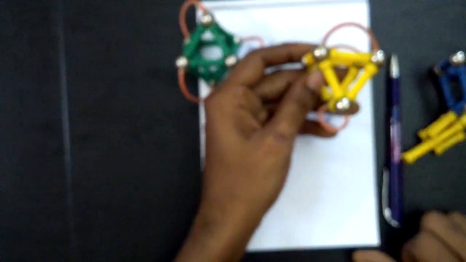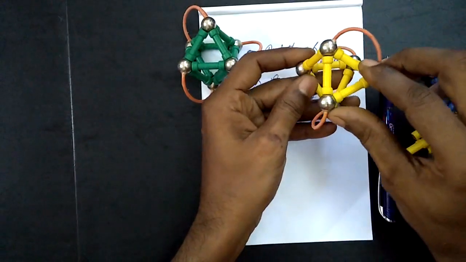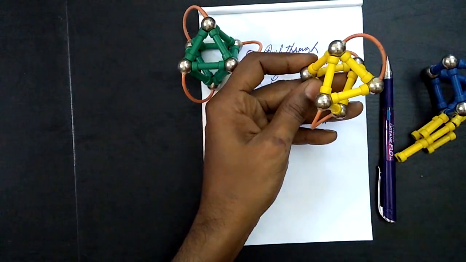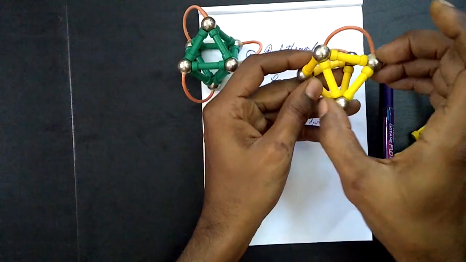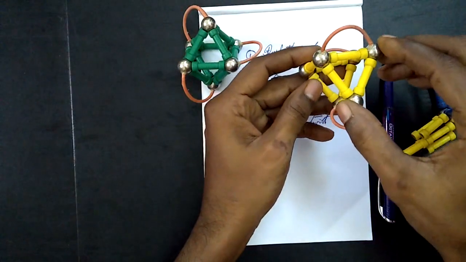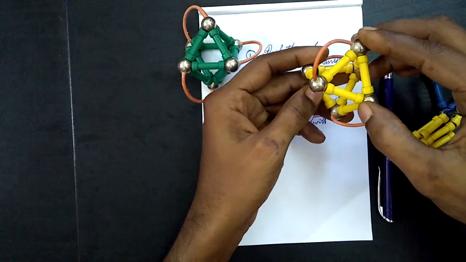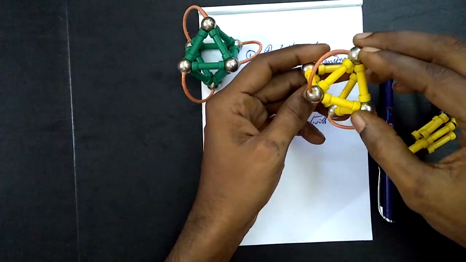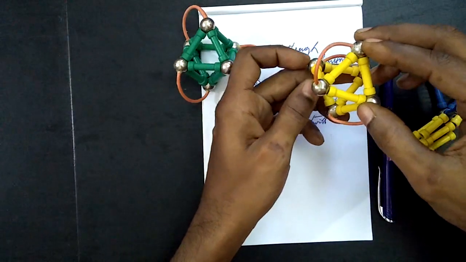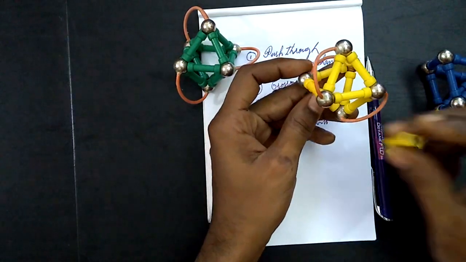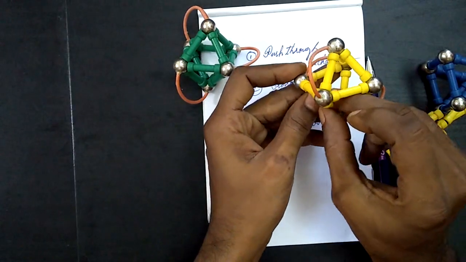Now it can come back to the original and give the same enantiomer, or from here it can turn further 60 more degrees and give you the trigonal antiprism, that's nothing but the octahedron. And now this time you get the other enantiomer.